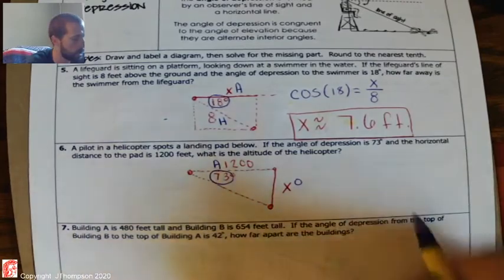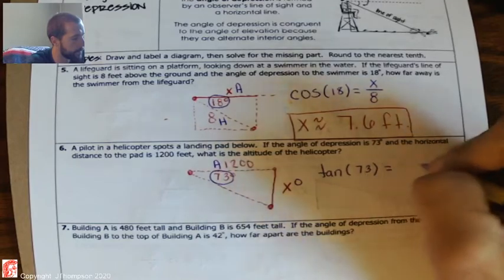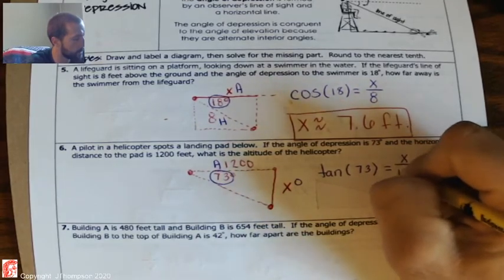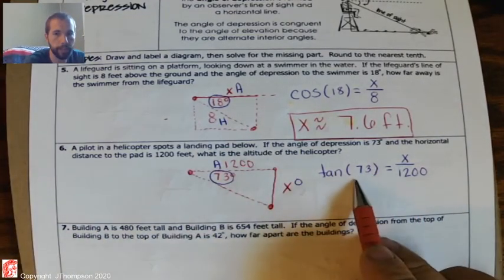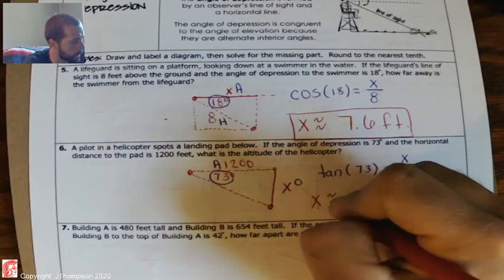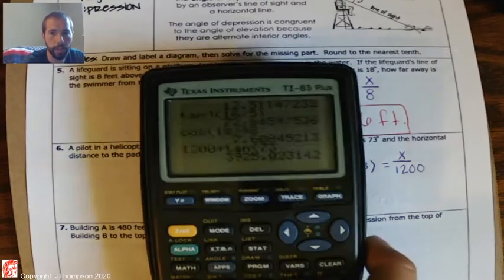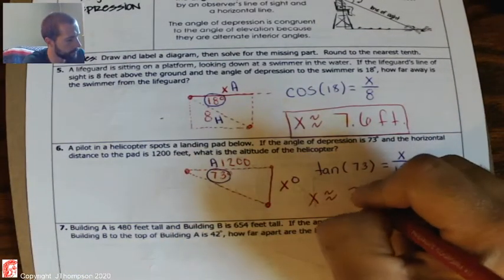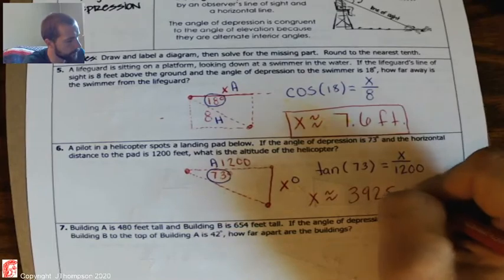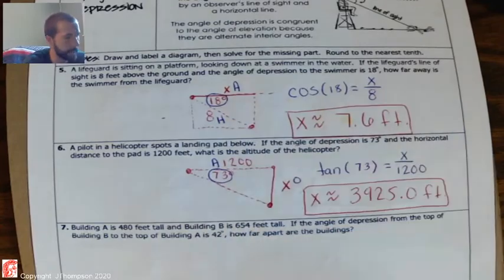O and A, that's TOA, so it's going to be the tangent of 73 equals x over 1,200. Now we're going to cross multiply. X multiplies with that invisible 1, so we get x is approximately 1,200 times the tangent of 73. And you should get 3,925.0. And that's feet. So that's how far the helicopter is from the landing pad.